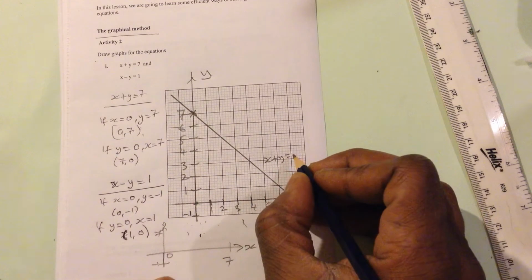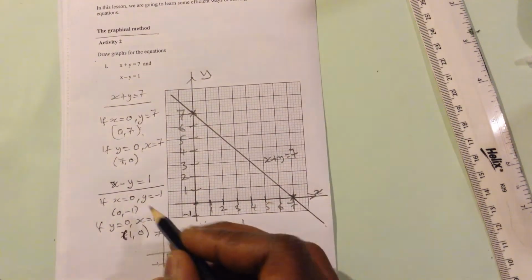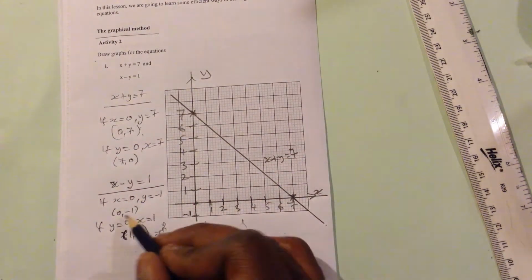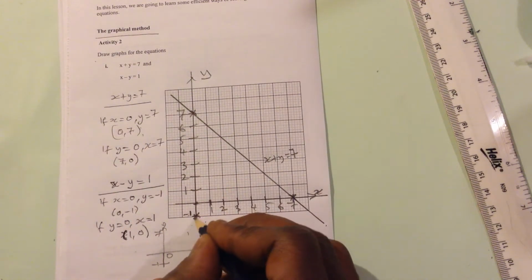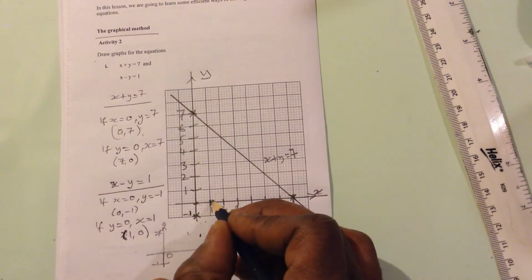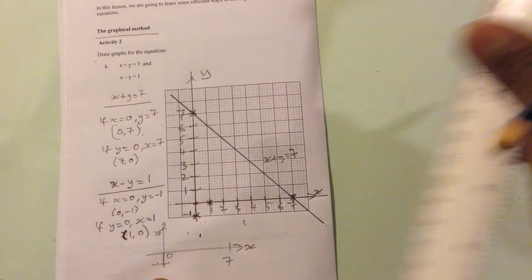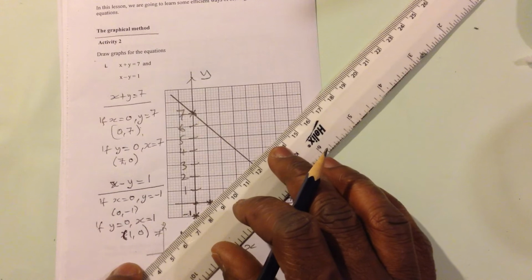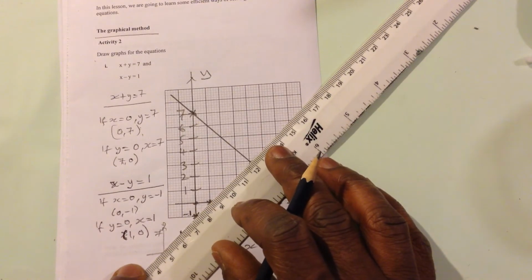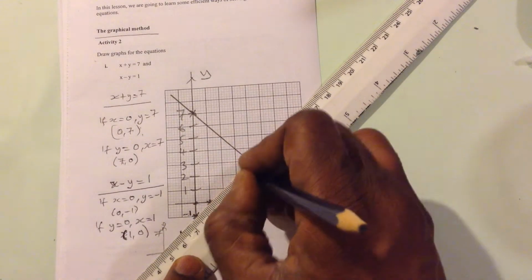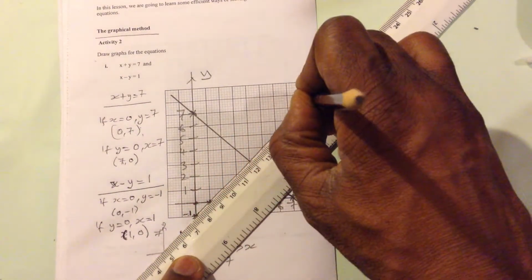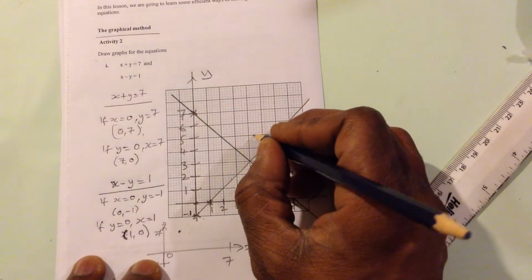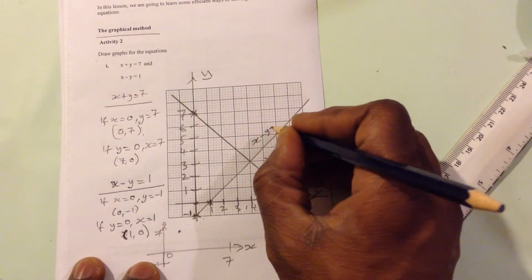Then for x minus y equals 1, we have 0 minus 1, so 0, minus 1 is here, and then 1, 0 is here. We join these ones as well this time. Go through that. So again, these are x minus y equals 1.